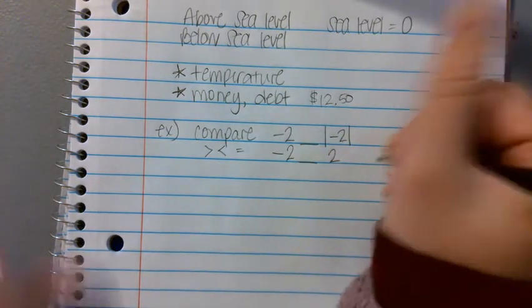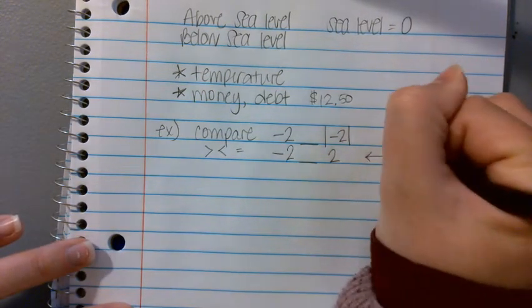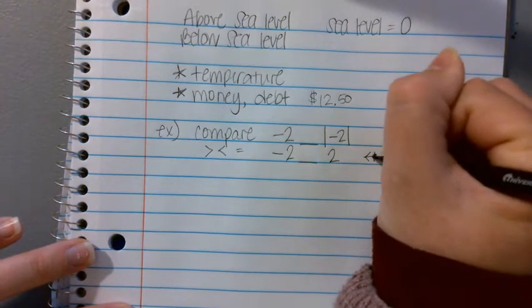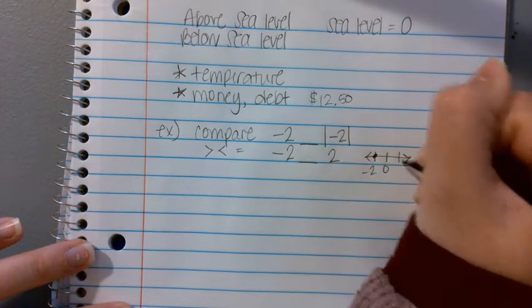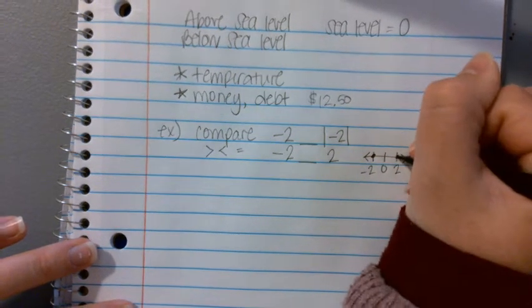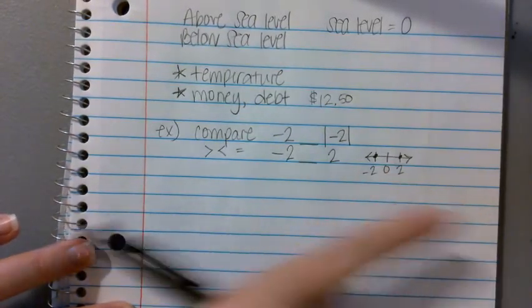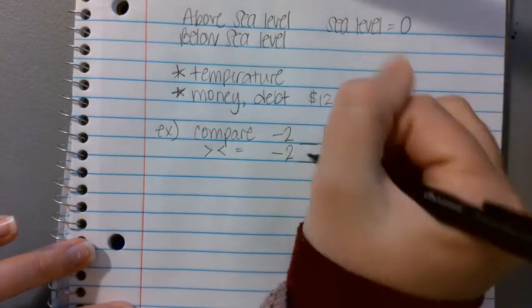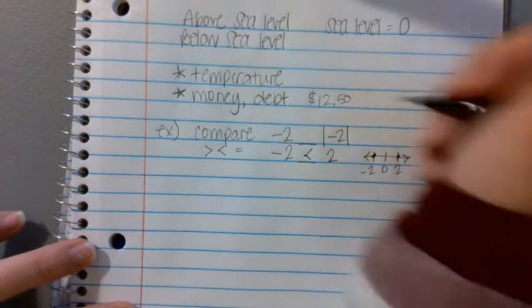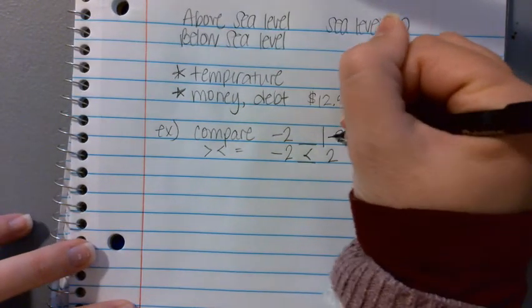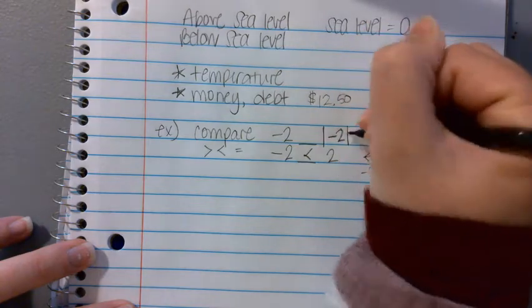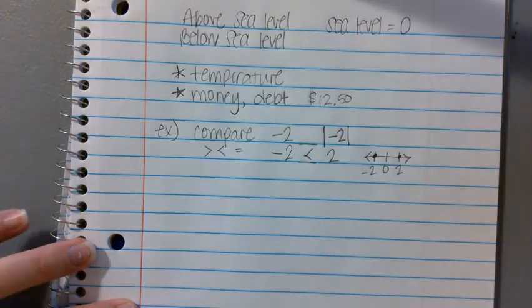If I were to plot these two numbers on a number line, here's 0, and I know that -2 is over here, and I know that +2 is somewhere over here. And the one that's further to the right on the number line is larger. Okay, so even though in our original problem we see -2, remember that it was asking for its absolute value.